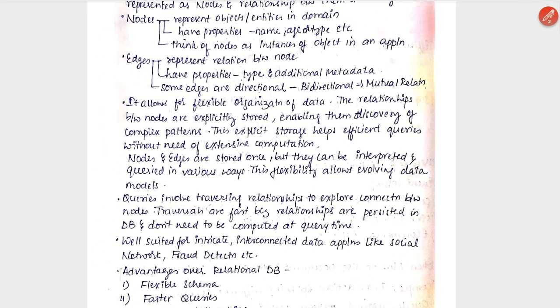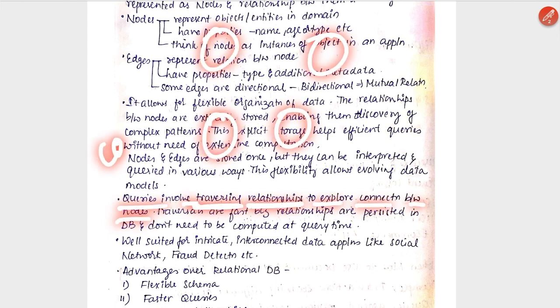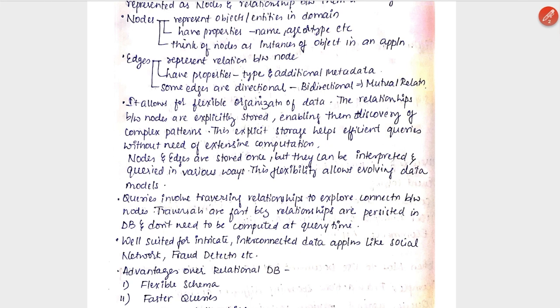Next, if we speak about the querying and traversal aspect, querying involves traversing the relationships to explore connections between two different nodes. When we write a particular query, we understand the relationship between these nodes, and that's when we can get whatever answer we want.